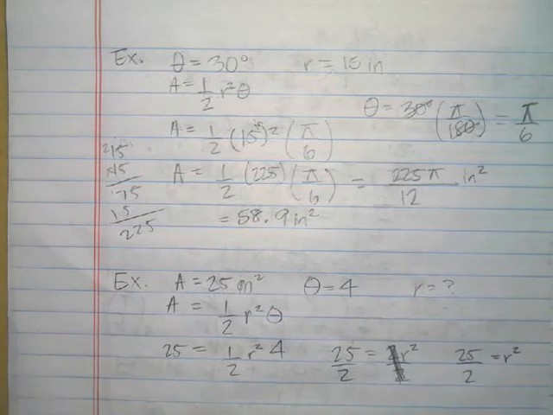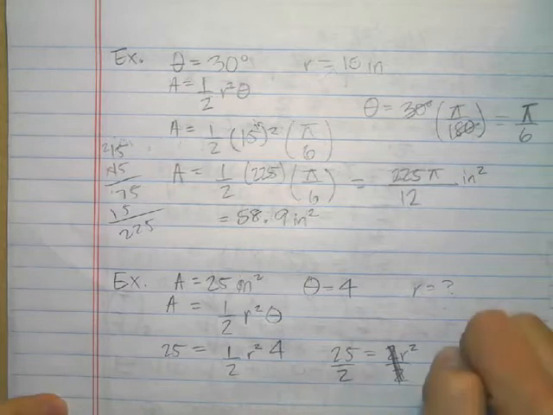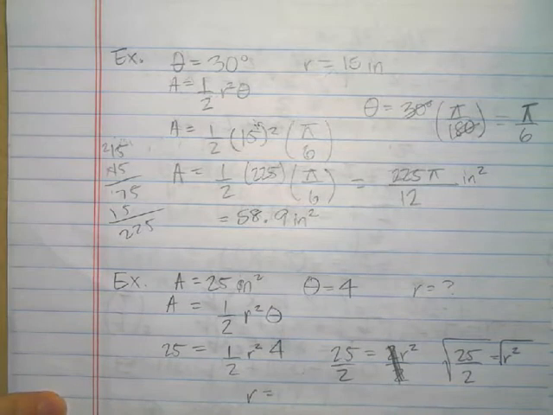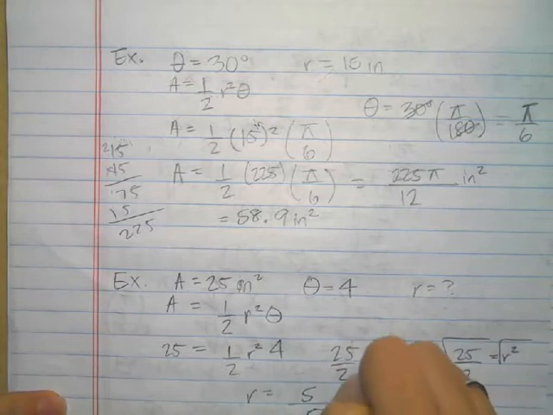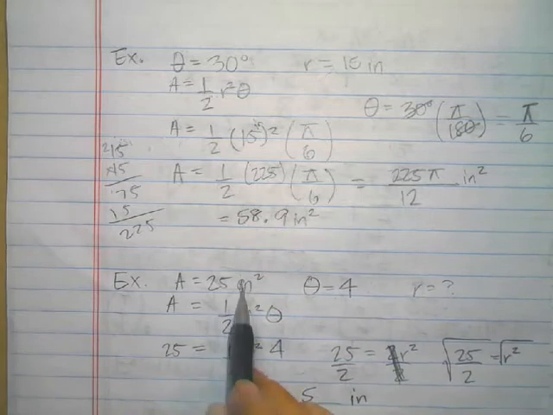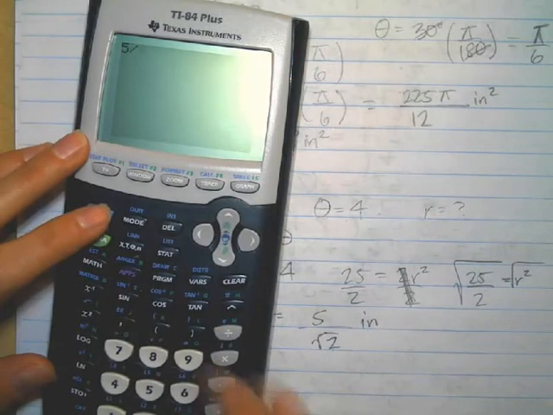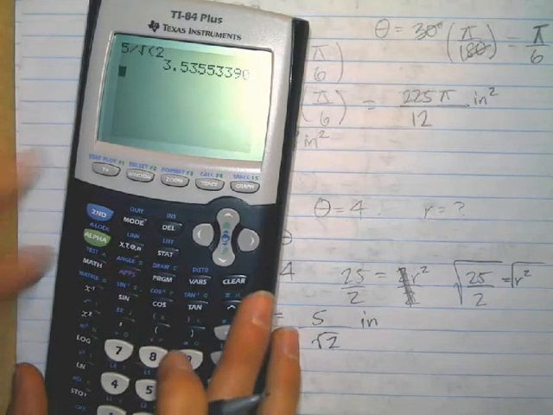What do we do next? Square root. What's the square root of 25? Yeah, but we can take the square root of the top and the square root of the bottom, right? So the bottom would be root 2. What's the square root of 25? 5, right? So 5 over root 2, and then it'd just be inches, because we square rooted the inches squared. Or, you could say, well, that's 5 divided by root 2. So in your calculator, it's 5 divided by root 2, which is about 3.54.